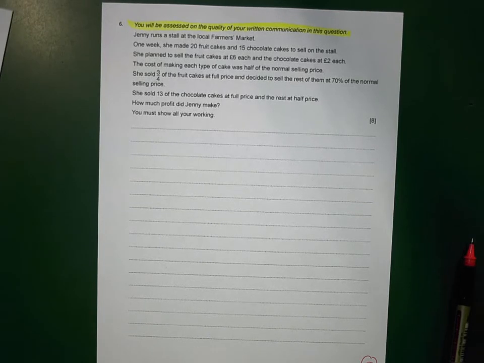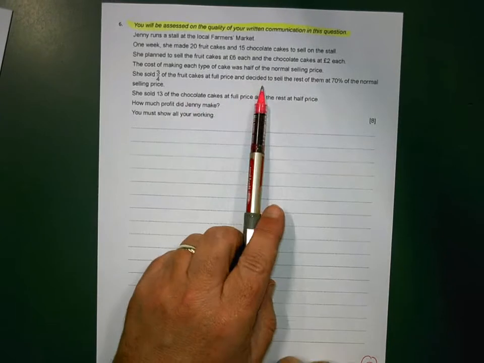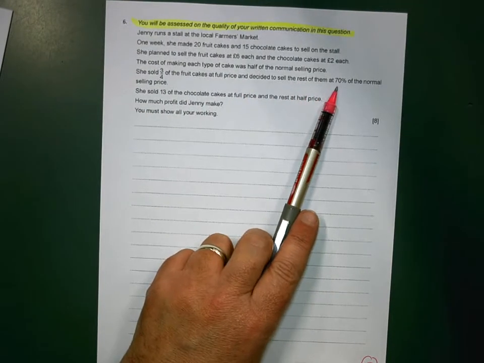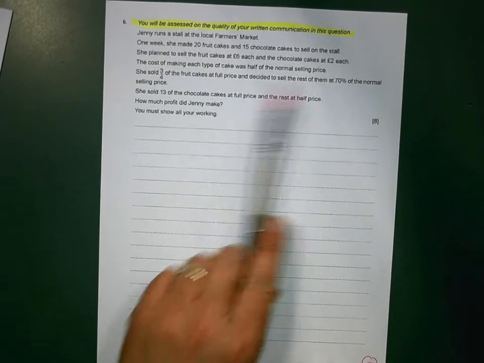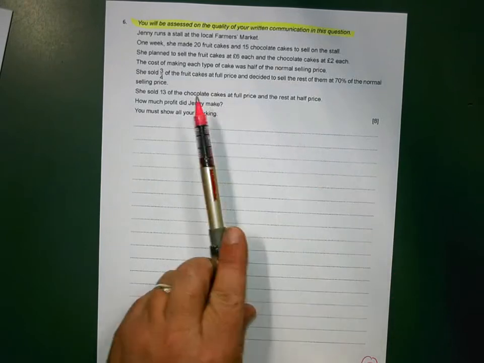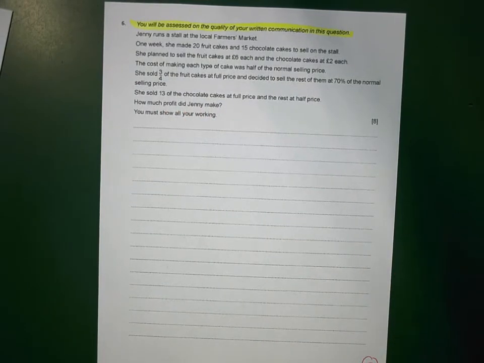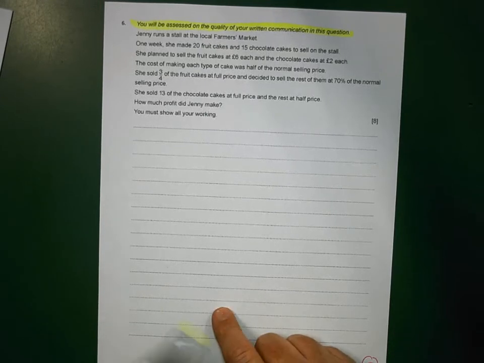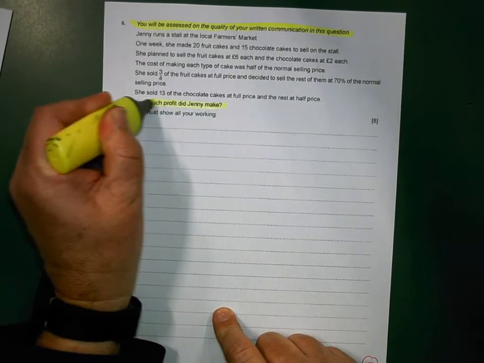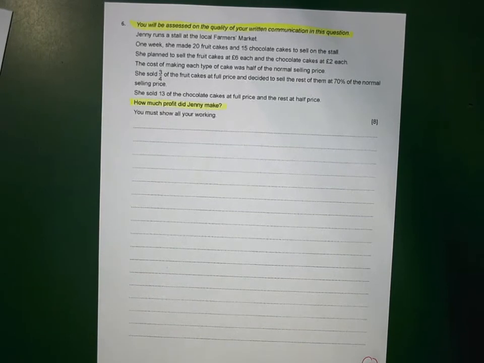She sold 3/4 of the fruit cakes at full price and decided to sell the rest of them at 70% of the normal selling price. She sold 13 of the chocolate cakes at full price and the rest at half price. How much profit did Jenny make? You must show all your working.